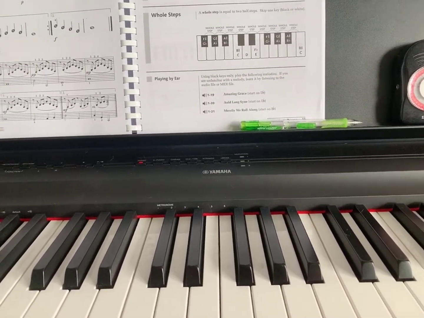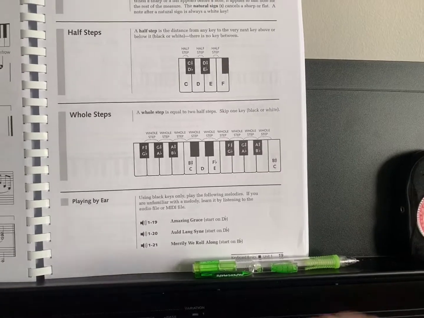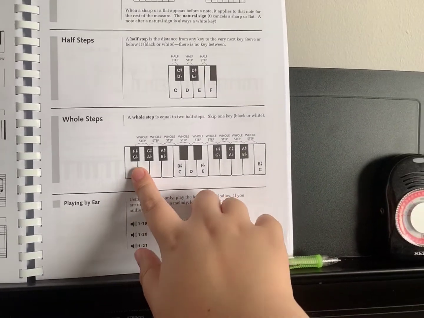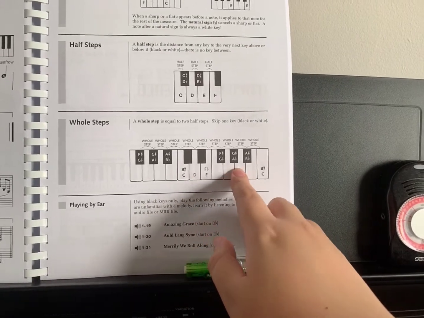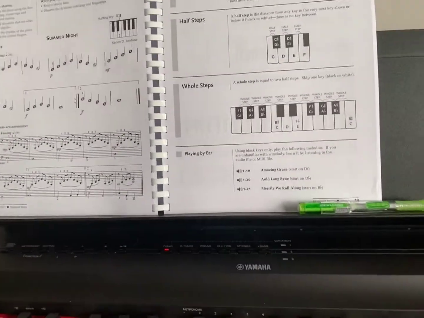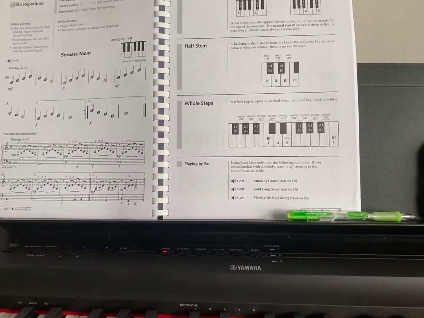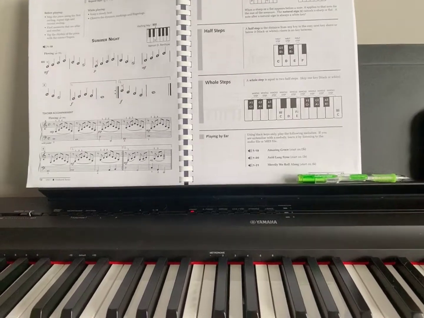Okay, and here in the book we have all the marks on it, and make sure you can find them on the keyboard and understand it. Also, what is a half step? What is a whole step? This is another important thing we need to figure out.